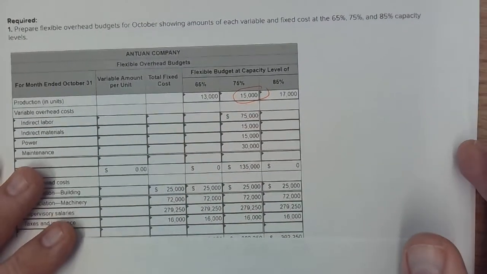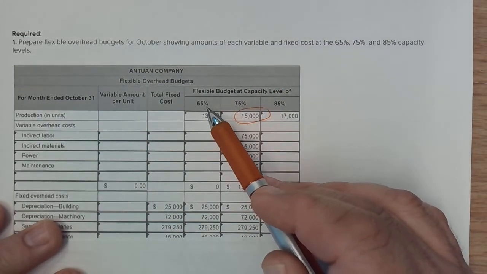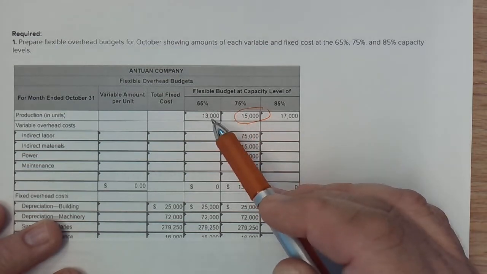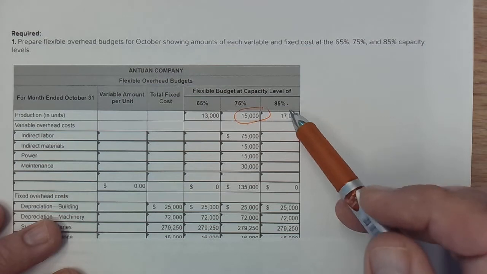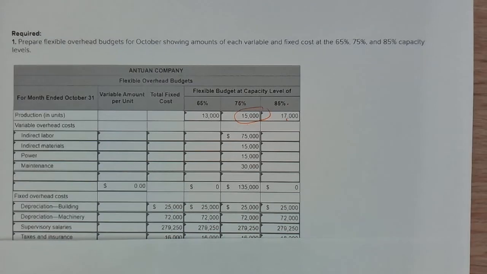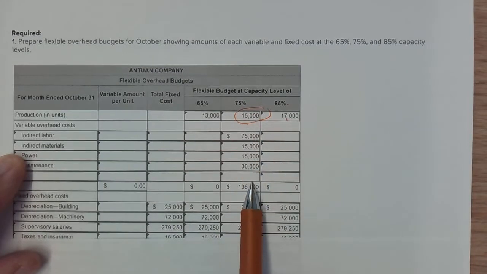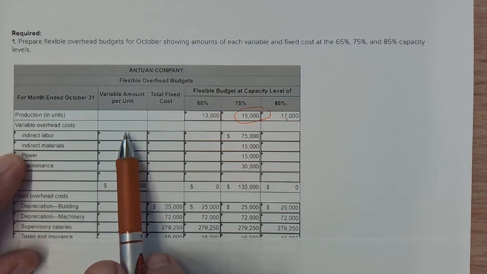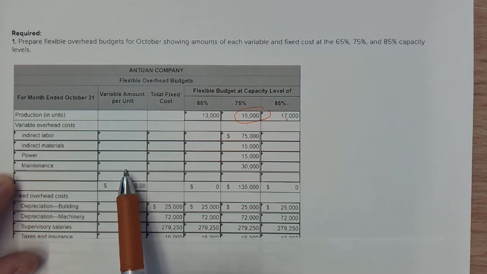at 75% capacity. The rest of the math has been done. If you take the 20,000 units and multiply it by 0.65, that gives you 13,000 units. And if you multiply that 20,000 units of the maximum capacity times 85%, which is 0.85, that gives you 17,000 units. So let's look at our calculations here. So we'll start by figuring out, based upon our budgeted amount of 75% capacity, how much our variable amount per unit, variable amount of indirect labor, indirect materials, power, and maintenance is.